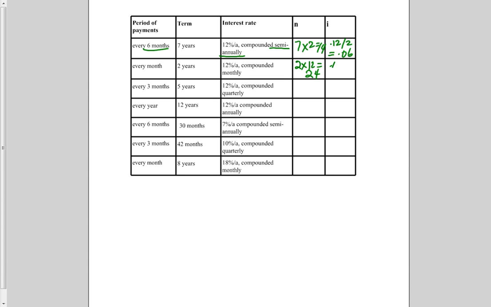12% monthly, the decimal 0.12 divided by 12, you're going to get 1% each month. Every 3 months is the same thing as quarterly. For 5 years, your n value will be 5 times 4, which is 20. 12% compounded quarterly is decimal 0.12 divided by 4, which is 3%. Every year for 12 years, isn't that nice? You get 12% compounded annually, nothing has changed. Every 6 months, which is twice a year, we're going to take our interest rate and cut it in half.